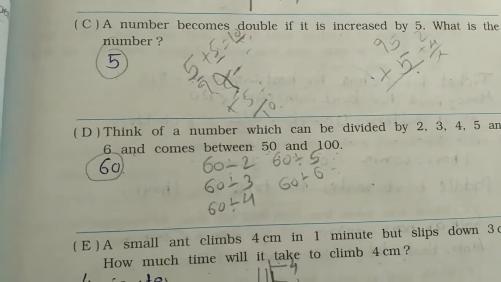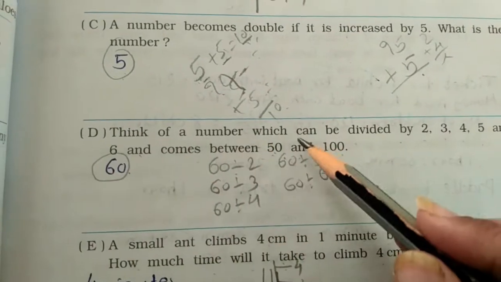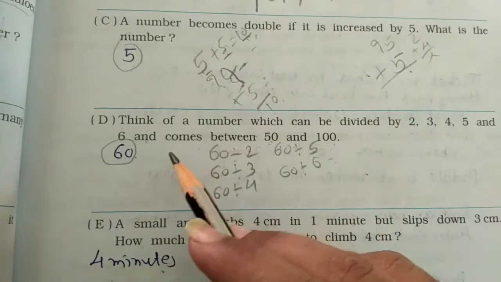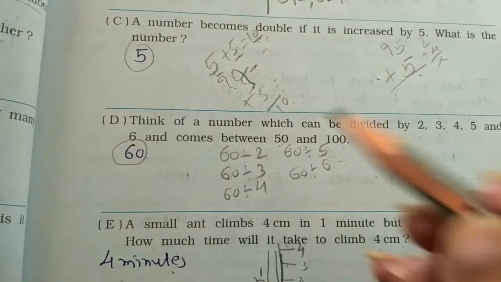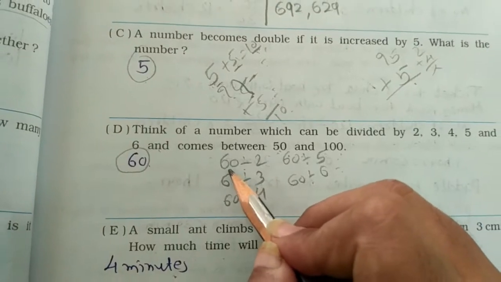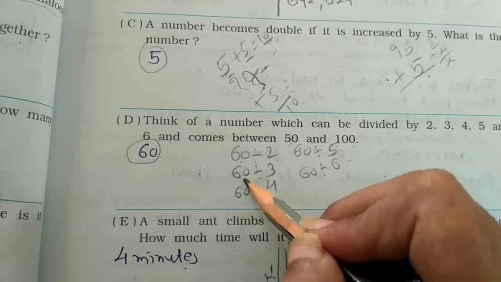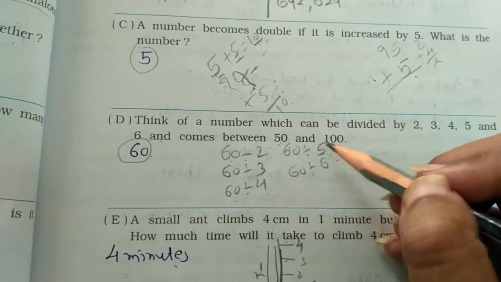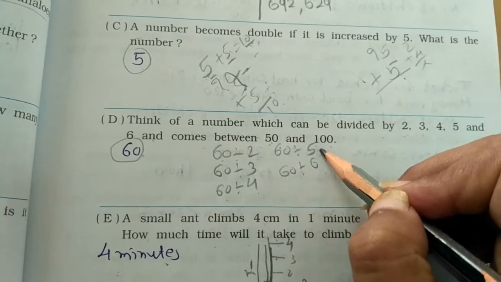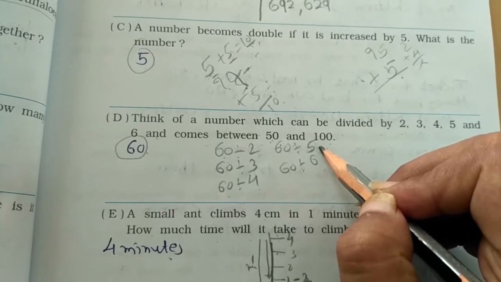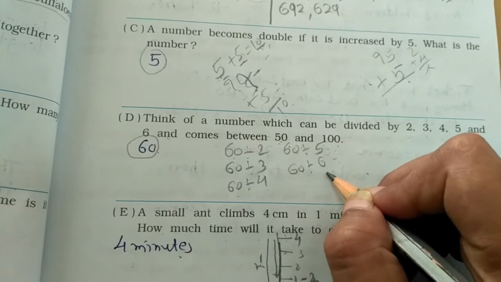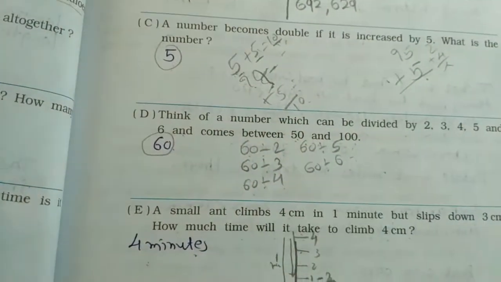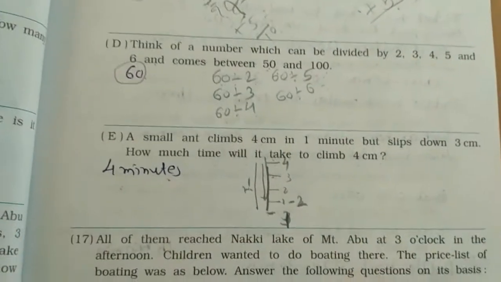Now number D, think of a number which can be divided by 2, 3, 4, 5 and 6 and comes between 50 and 60. See, here is the number 60 divided by 2, 30, 60 divided by 3, 20, 60 divided by 4, 15, 60 divided by 5, 12, and 60 divided by 6 is 10. So that is the number which is divisible by these numbers. Fine. Now next is number E.